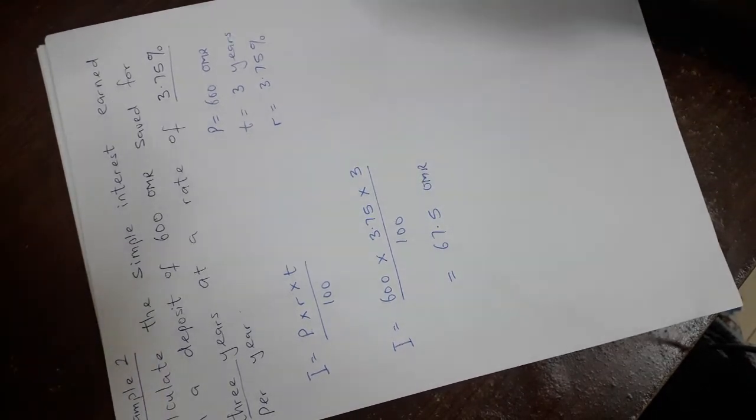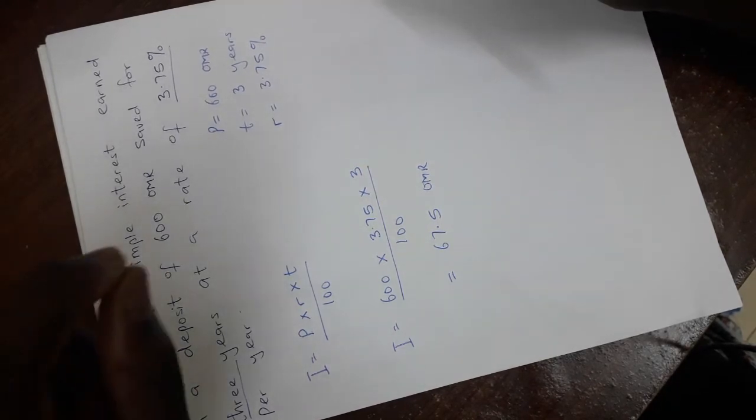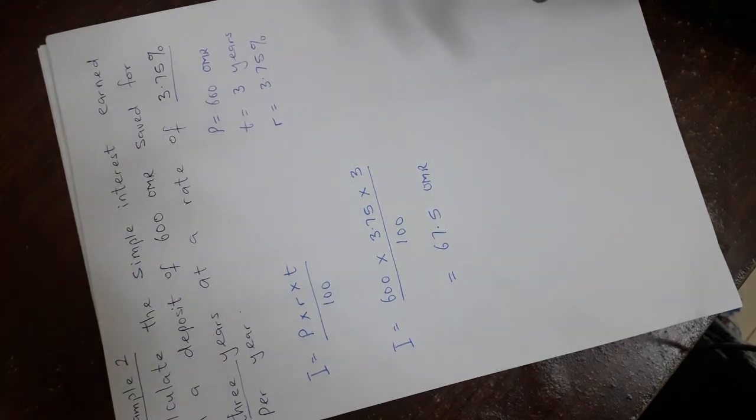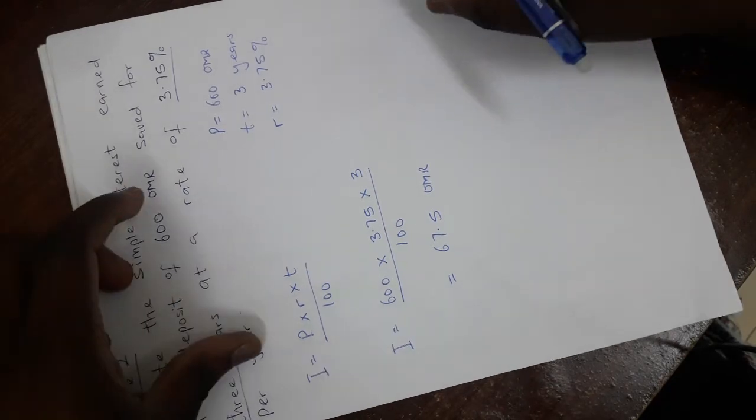So after you save 600 Riyal into the bank for 3 years at a rate of 3.75%, you are going to get 67.5 Omani Riyal interest. That is very interesting. Okay, let us go to example number 3.